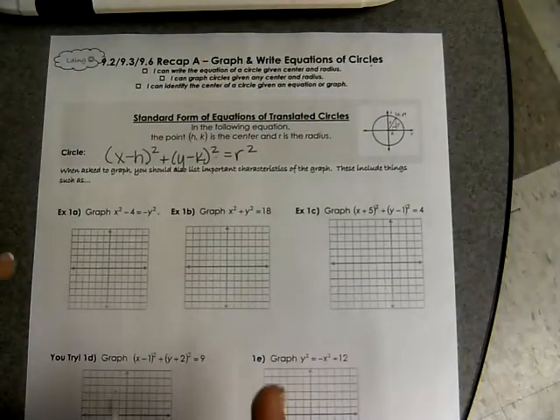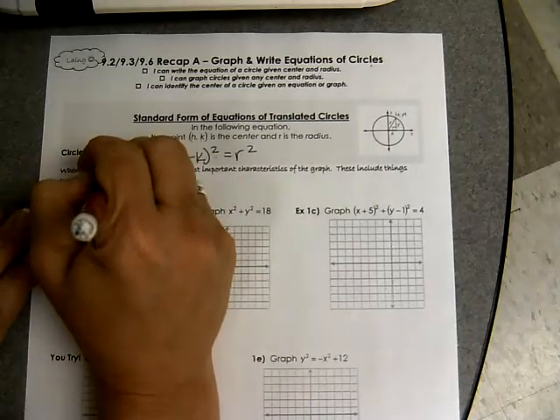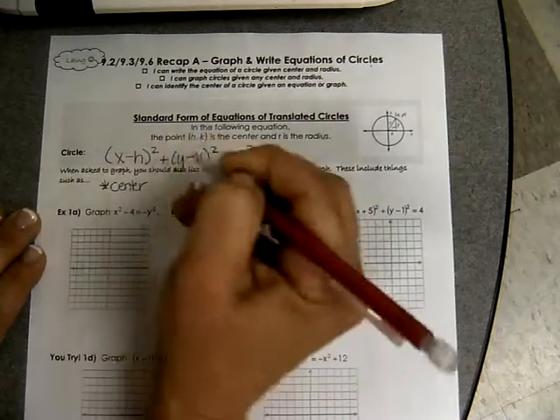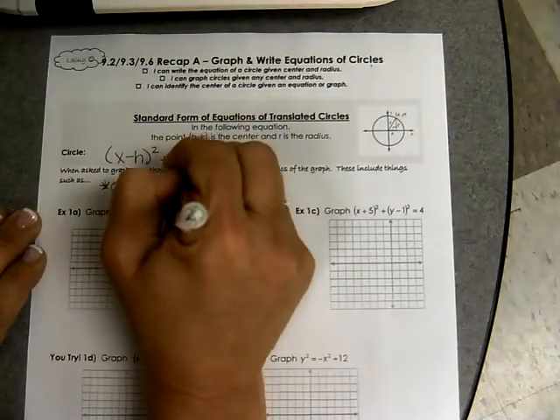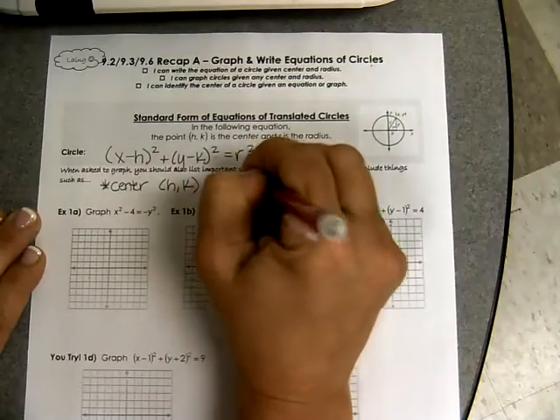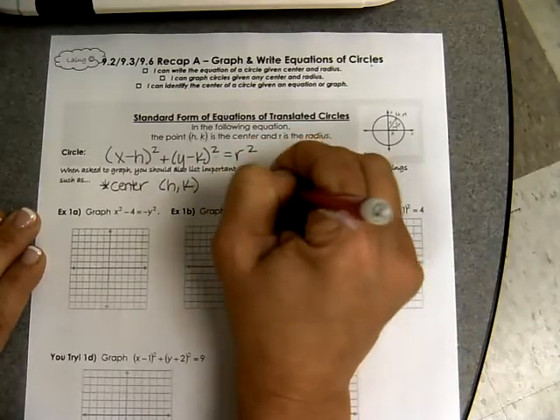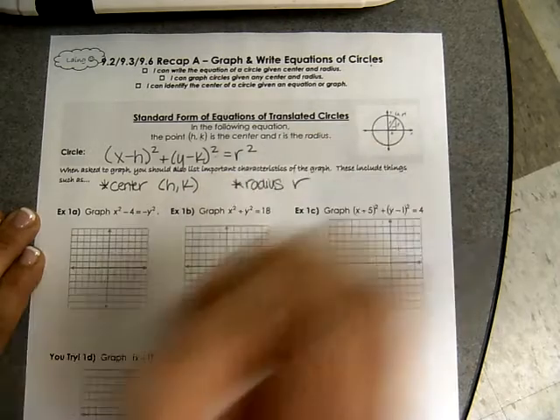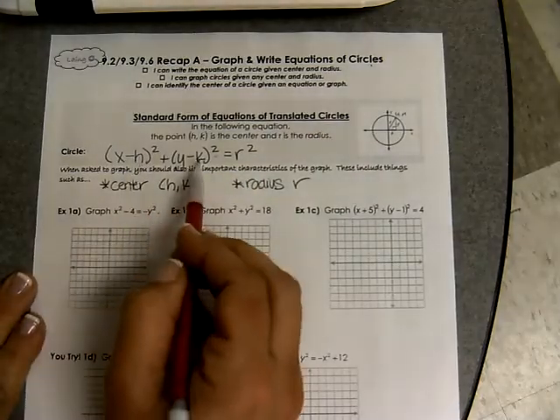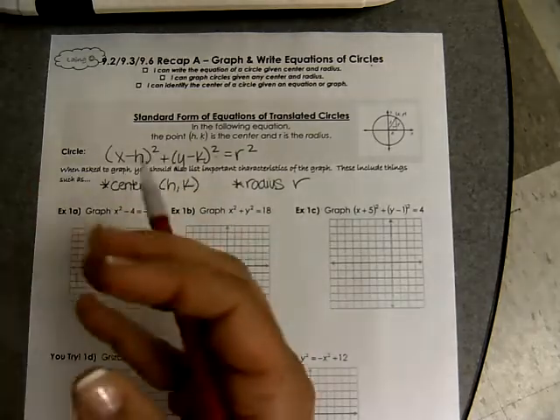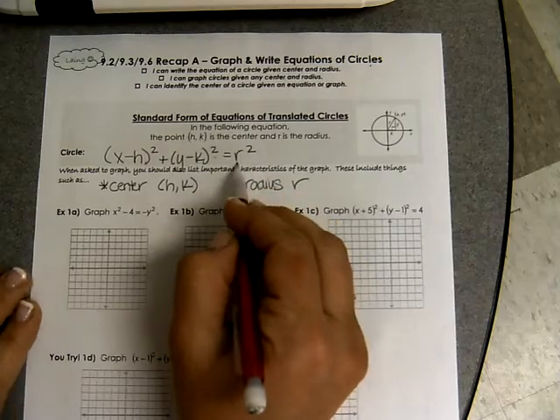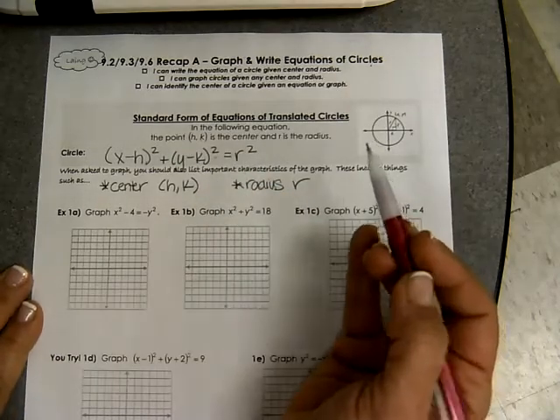So the two important characteristics of a circle are its center, again, which is (h, k), and our radius, which is r. Remember, in this equation, both h and k are the opposite of what they'll appear in the equation. And please remember that the constant is r squared, not r itself.